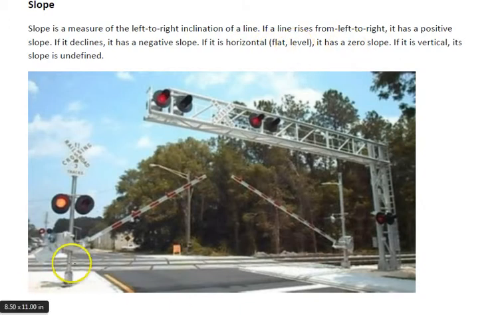For example, the tracks here are horizontal. There's no slope, a zero slope. If the line is vertical, its slope is said to be undefined. We have some poles here coming up vertical in the background. Their slope is undefined.